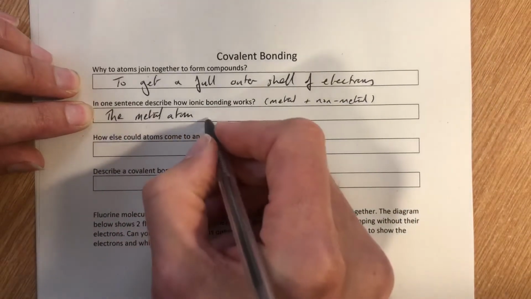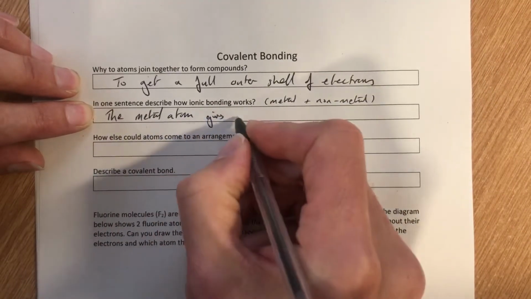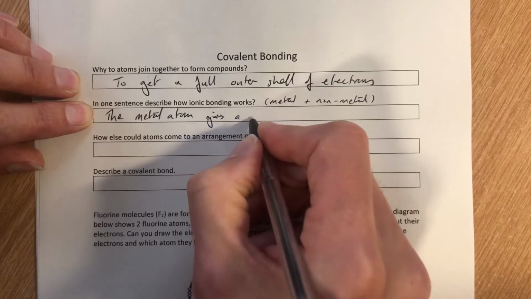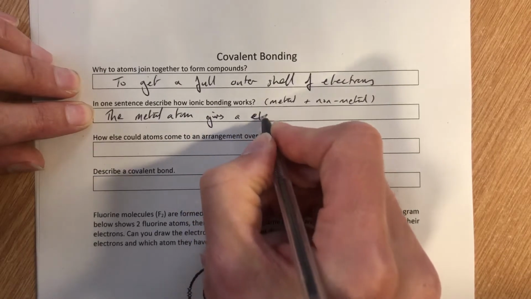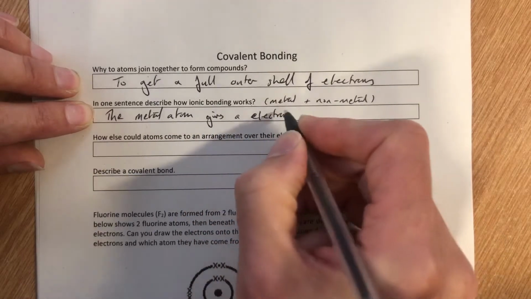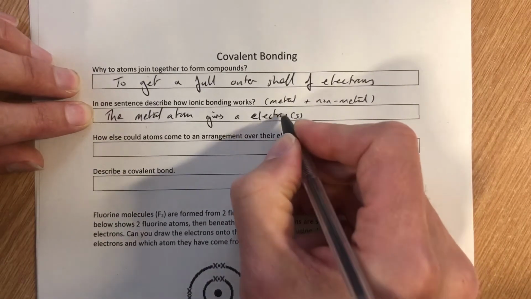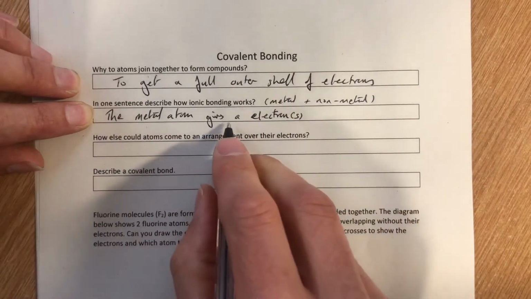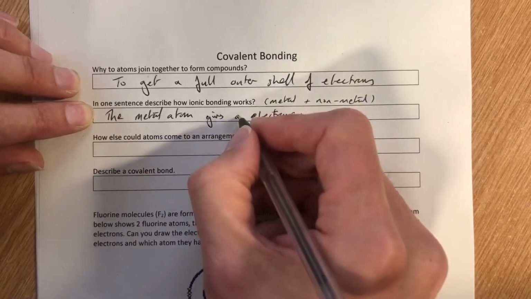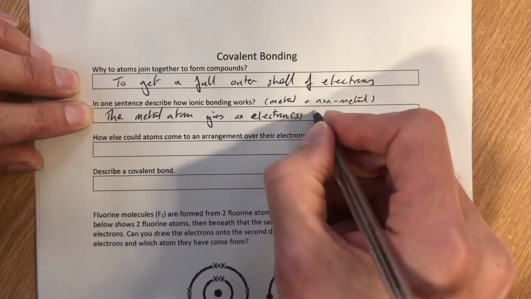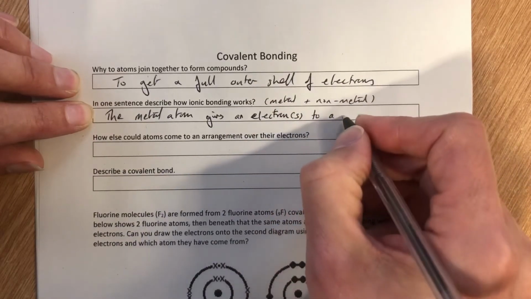The metal atom gives an electron or electrons. If it's got 2 on its outer shell, it will give 2 away, for example. If it's got 1 on its outer shell, it just gives the 1 away. Okay, the metal atom gives an electron or electrons to a non-metal.